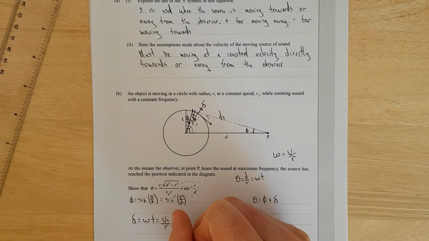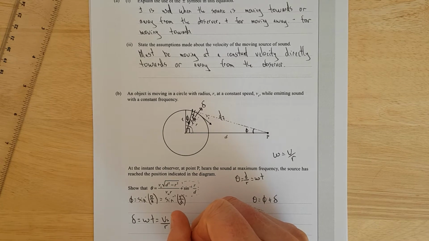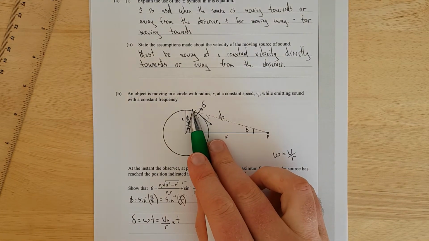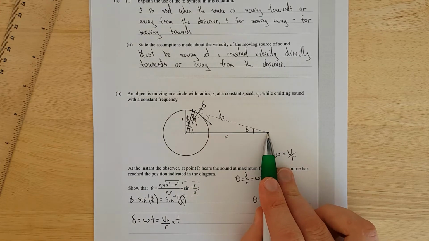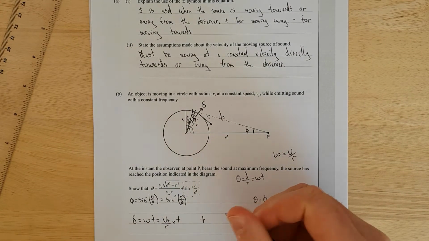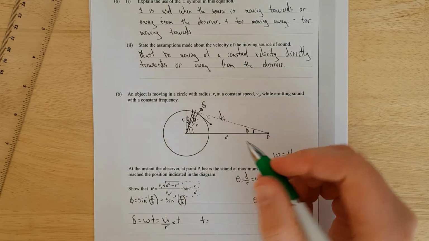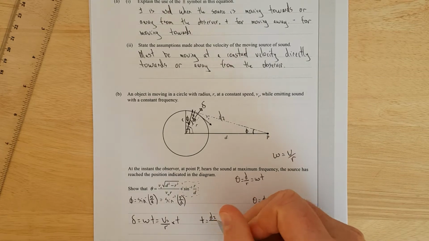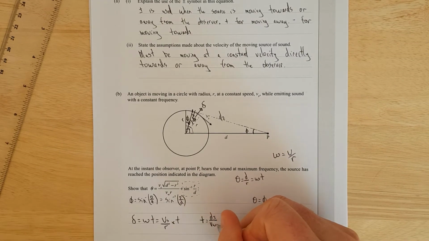And we're going to times that by time. Cool. But the time for the wave to get from that point to here is equal to the distance it traveled. I call that distance d2, so d2 over the velocity it was traveling, which is the velocity of the wave, Vw.